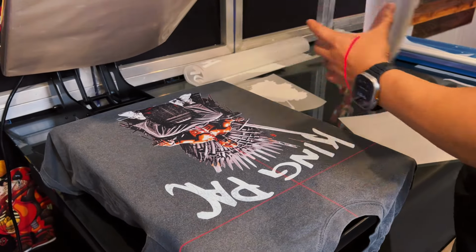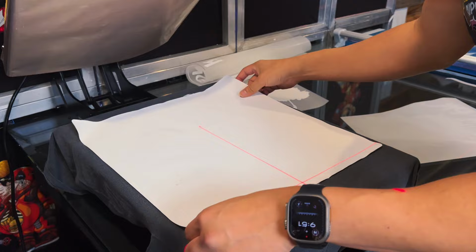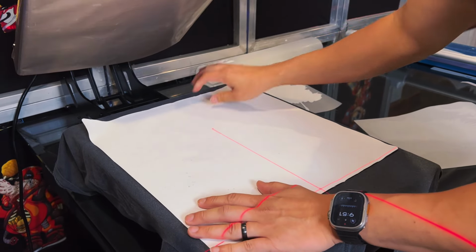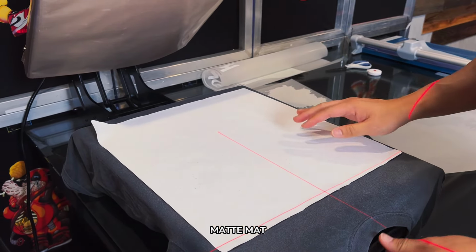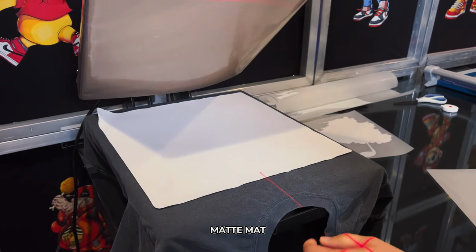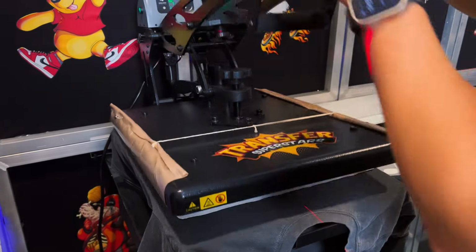Now, you can actually technically flip this around, go for that second press, but we're going to go ahead and use a new paper that we're going to be releasing, which is also a matte. It gives it a nice matte finish, and it gives it more of a screen printed feel and look to it. Let's go ahead and do a second press.